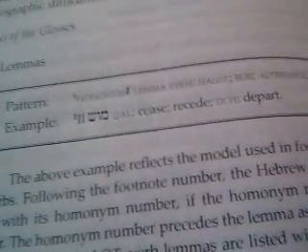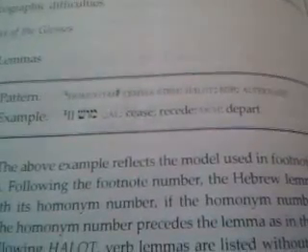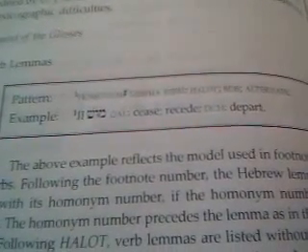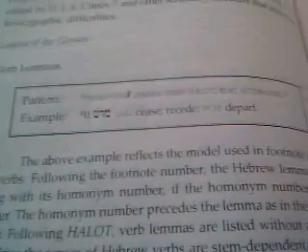So I'm going to take the camera off now. We're going to take a look at part of the introduction of this, and then we'll turn over to Genesis 1. I wanted to show you basically the layout of the lemmas for verbs.